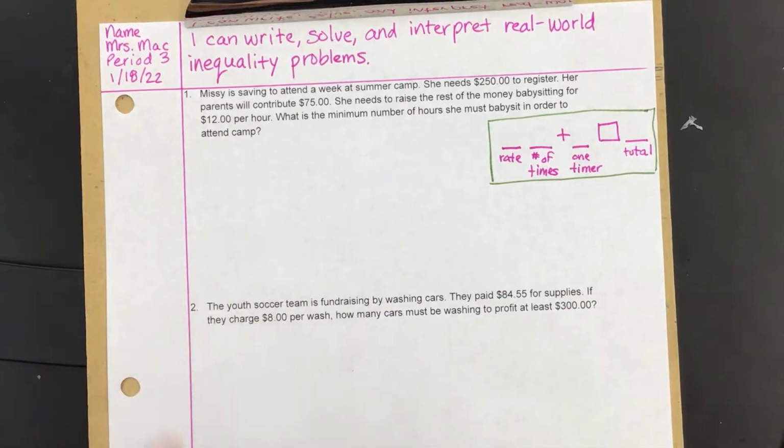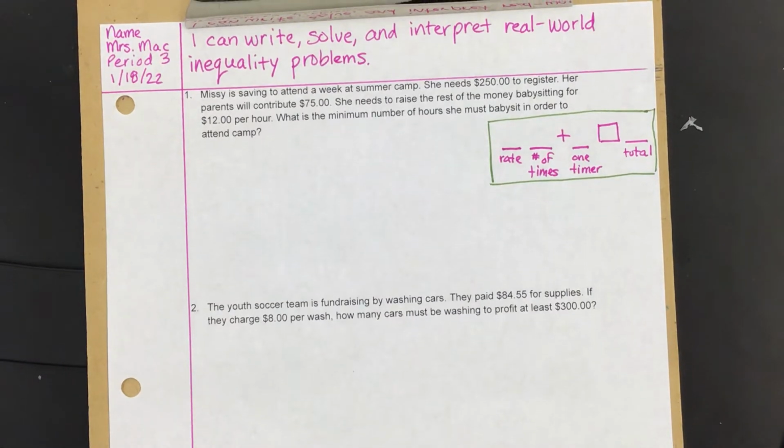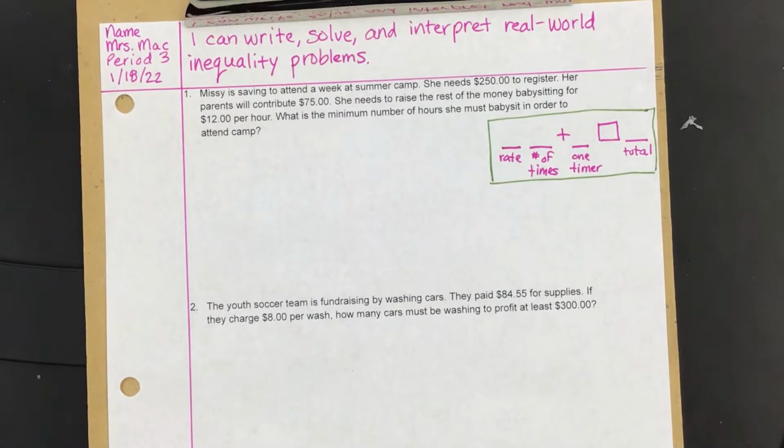All right. You guys remember that from equations, right? The frame? Whew, you guys tired today? It's quiet in here.